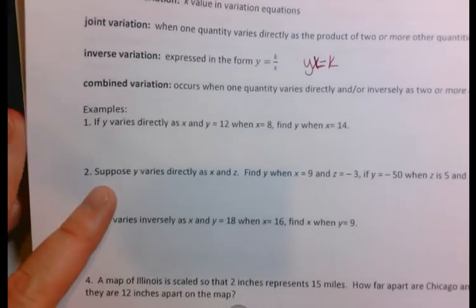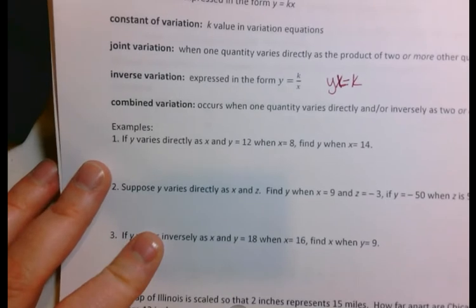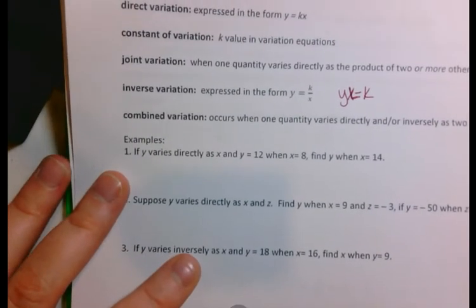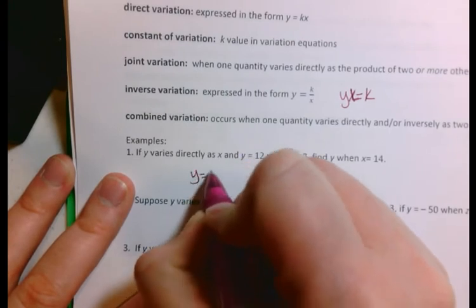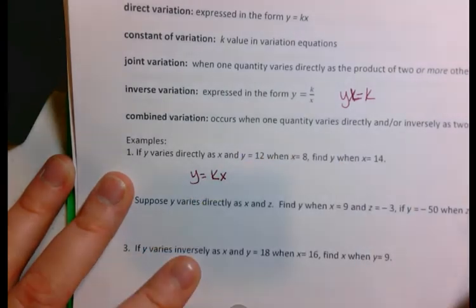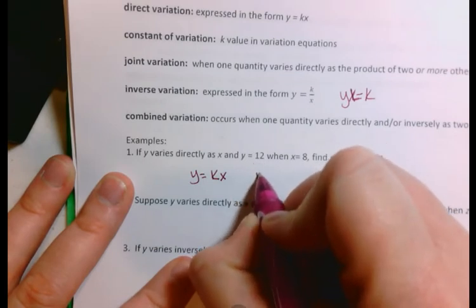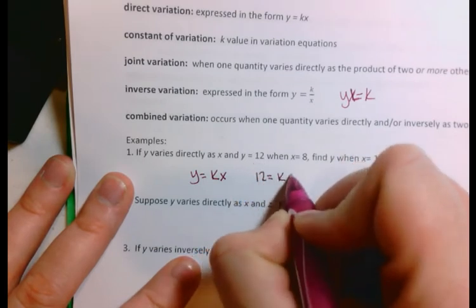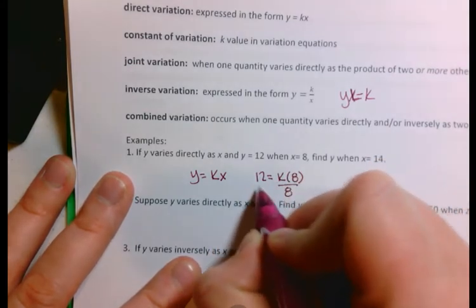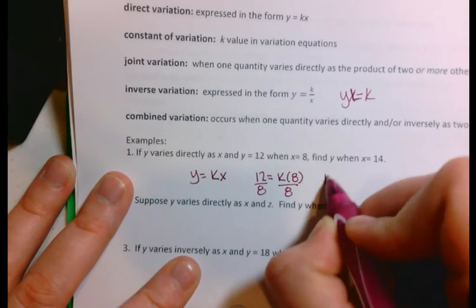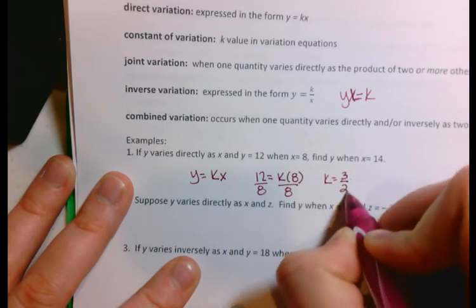So, for example, y varies directly as x, and y equals 12, x equals 8. Find y when x equals 14. So what you're going to do first is you're going to say varies directly, y equals kx. Plug in what you know. 12 equals k times 8. Divide by 8. K equals 3/2.